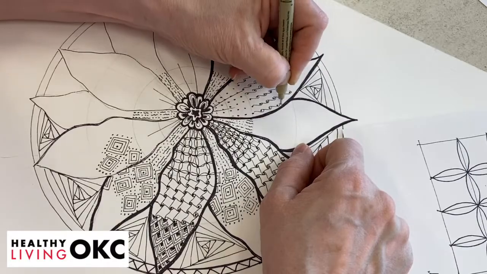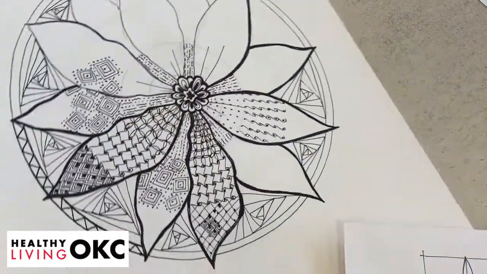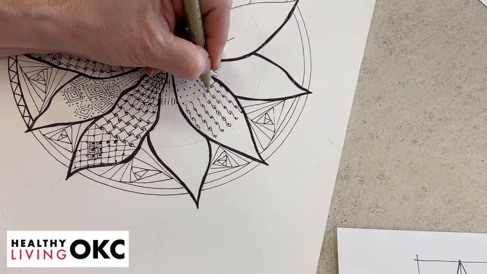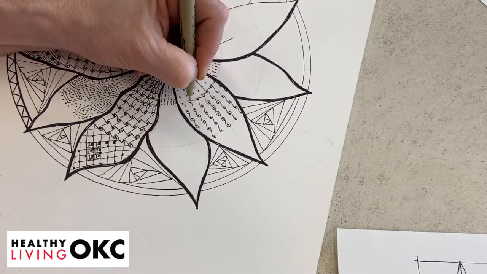All right, and then we're going to turn this one turn, and we're going to make our fish hooks the other direction.